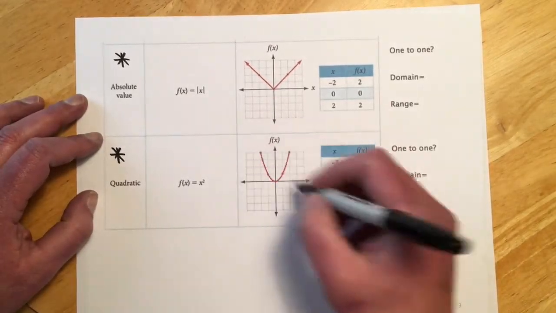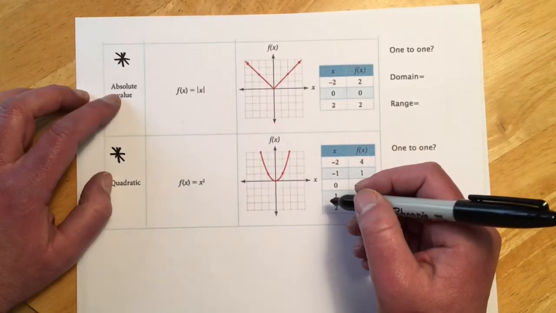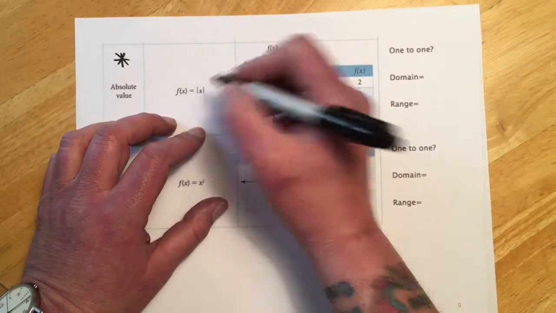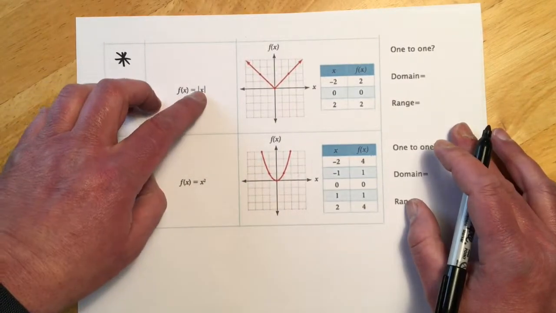I'll talk about that a little bit more as I go on. Absolute value equations, so that's those 2 kind of straight lines on either side.